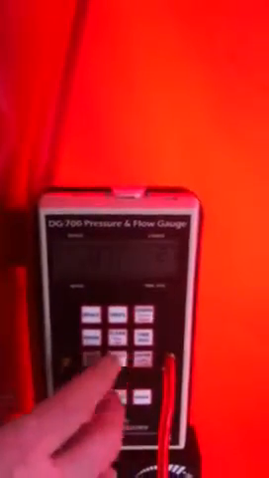So we're letting that settle out. Then we'll start our blower door test, and we're going to see what the number is, how much air this house is losing. So I'm going to hit enter. Now it's zeroed out. Now we're ready to start our test.